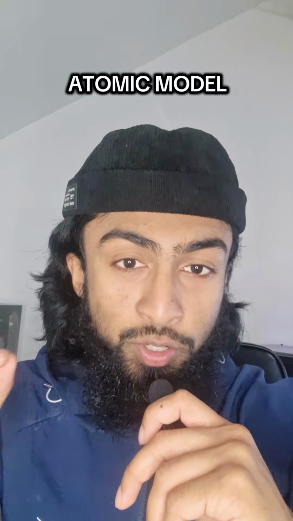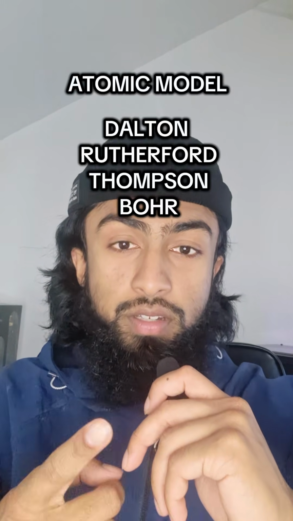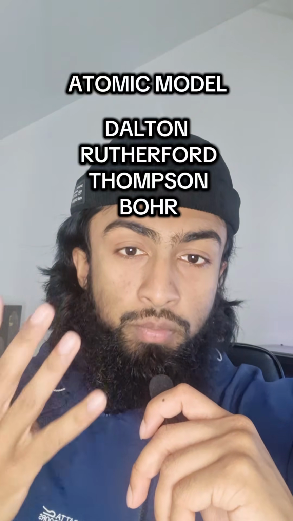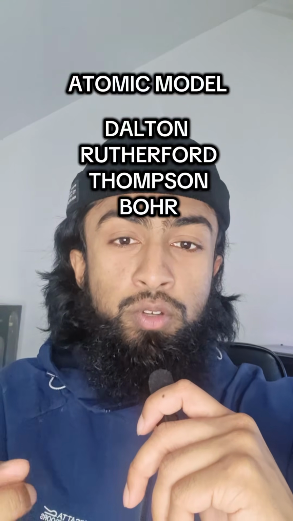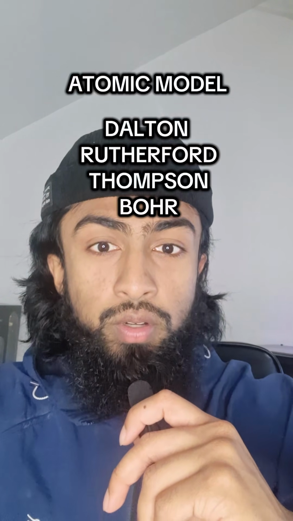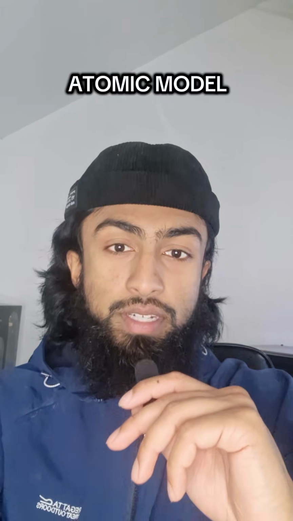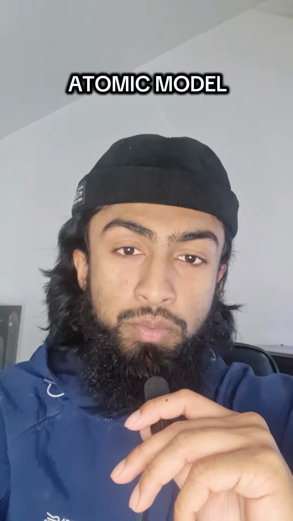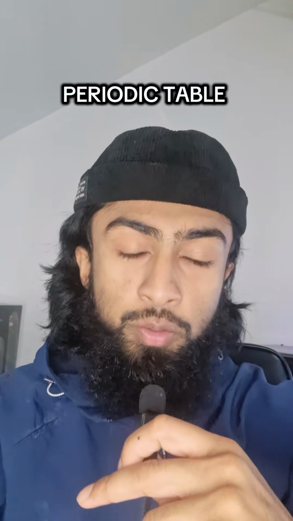The key scientists that you need to know for the history of the atom are Dalton, Rutherford, Thomson, and Bohr. I think Bohr is how you say his name. Rutherford is the one who discovered the nucleus using the gold foil experiment. And you have to make sure you understand the timeline of how the atomic model has been improved by these scientists over time. Okay, moving on to the periodic table.